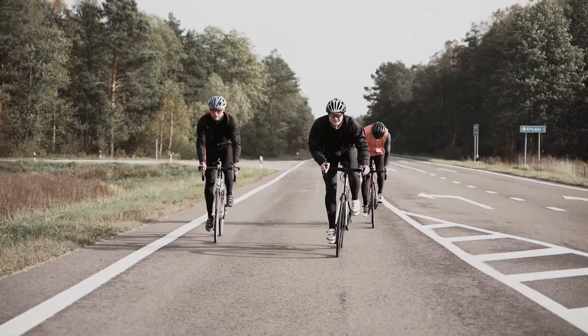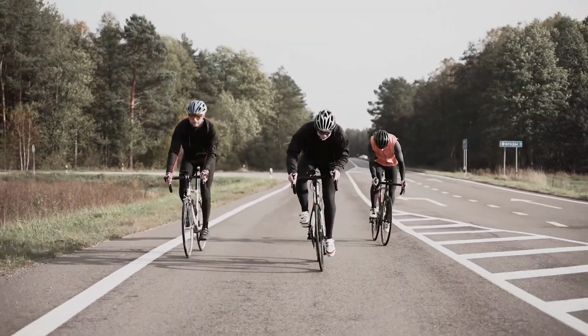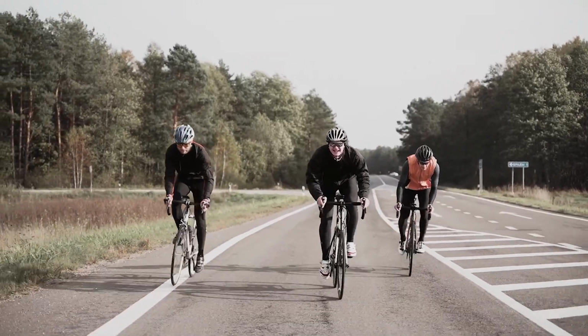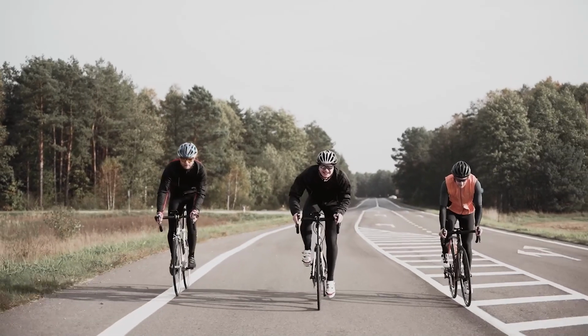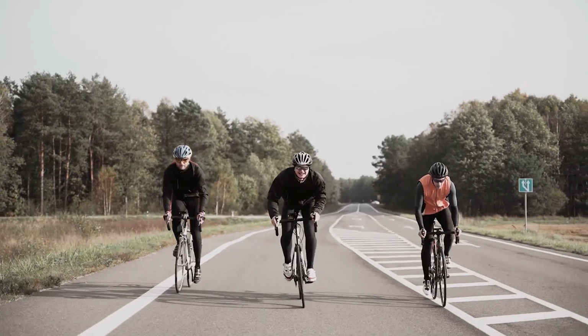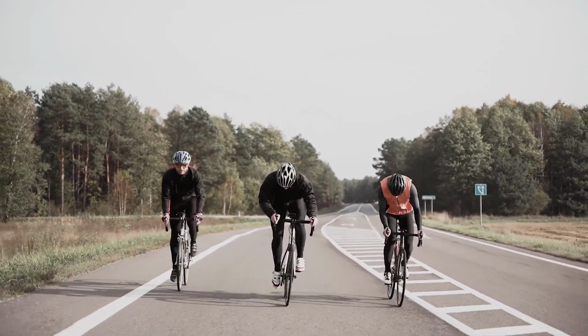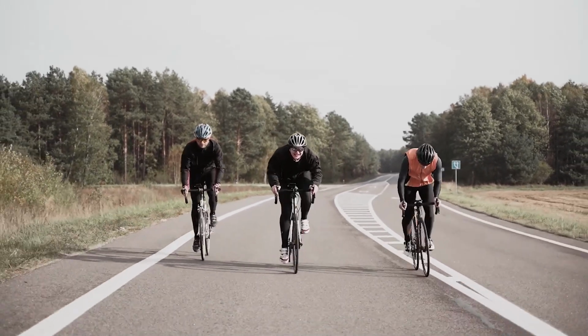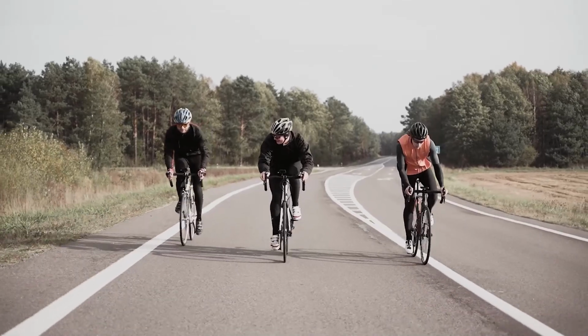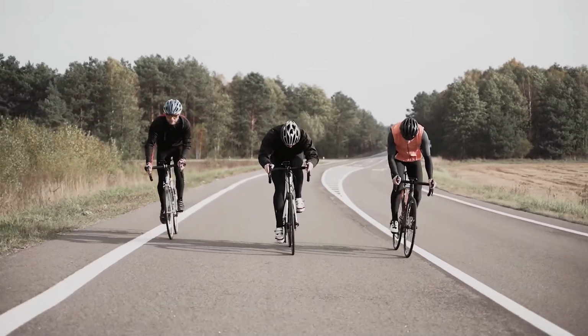Zone 5 targets your VO2 max, while zone 6 works on intensive training. Finally, zone 7 is for all-out sprints. So by aligning your workouts with your power zones, you can strategically plan and adapt your training to improve your cycling performance.